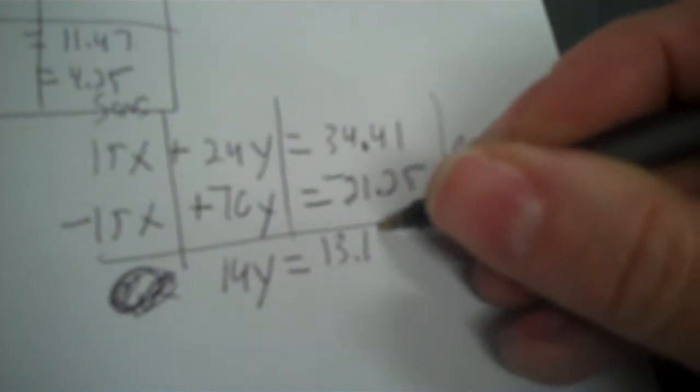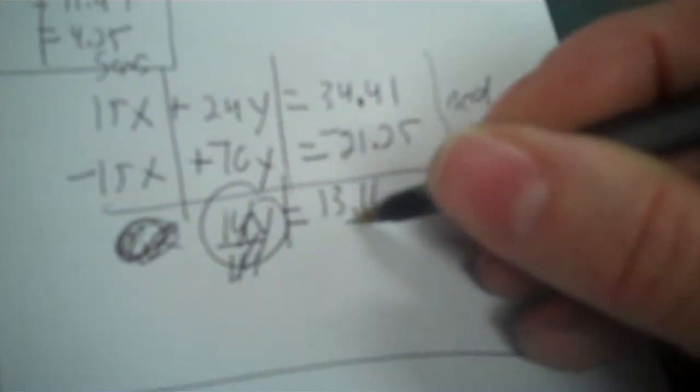34.41 plus negative, you've got to get the negative, 13.16. Now that looks really weird, just trust me, okay? Divide by 14, divide by 14. None of this rounding when you get decimals because you're finding cost. So 13.16 divided by 14 is 0.94, that's 94 cents, okay? So I go into the y's, both of them put 0.94, so apples cost 94 cents per pound.